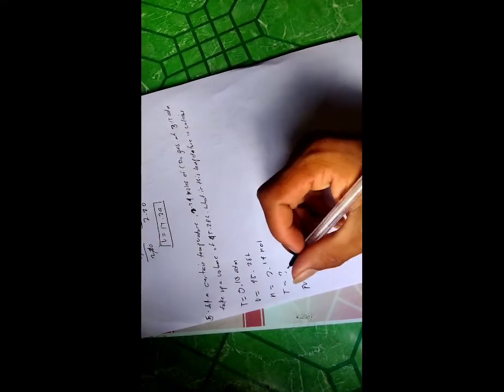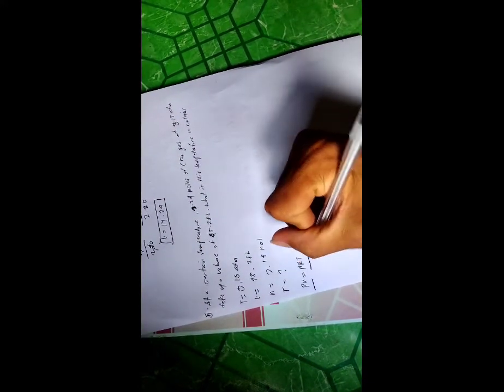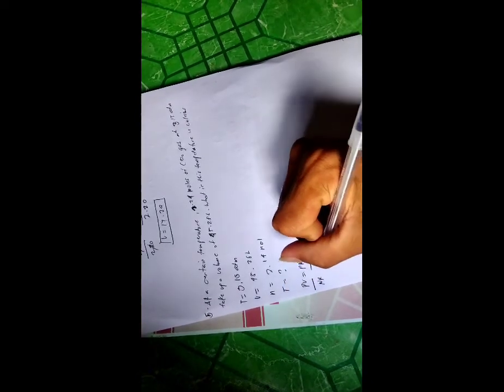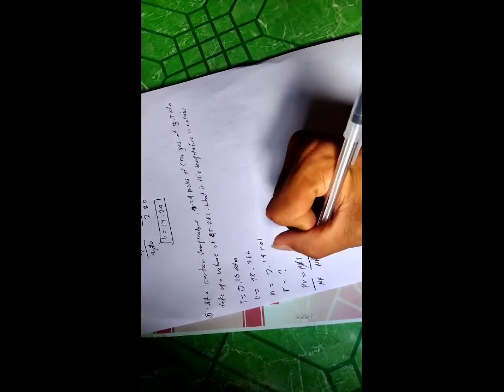Substitute this. To solve for the temperature, divide both sides by nR, and cancel. PV divided by nR is equal to T. T is equal to PV over nR.